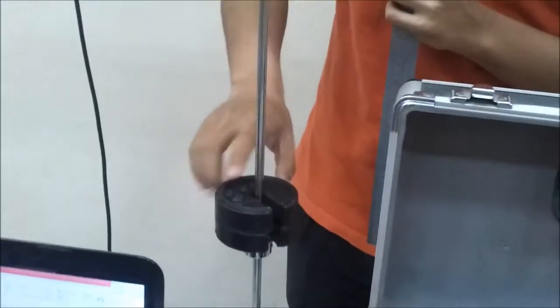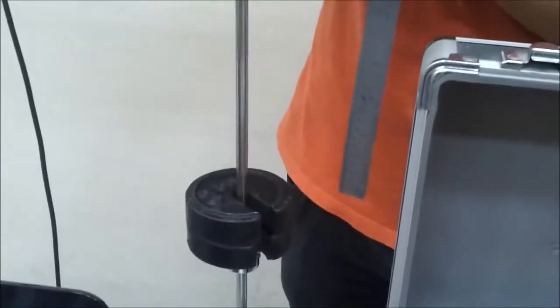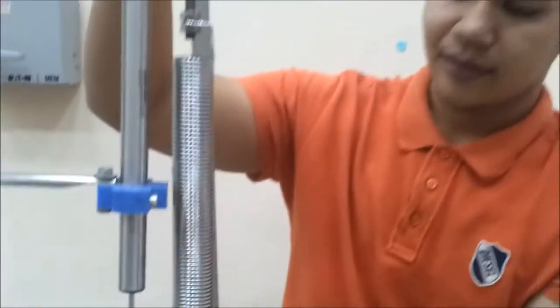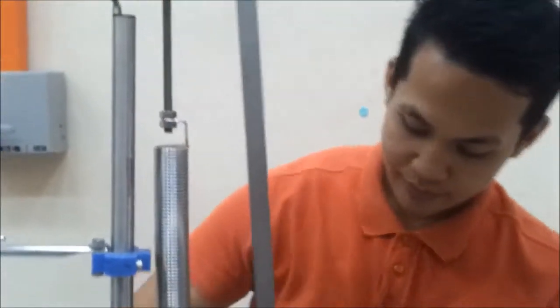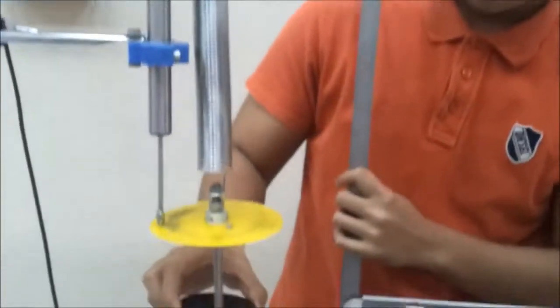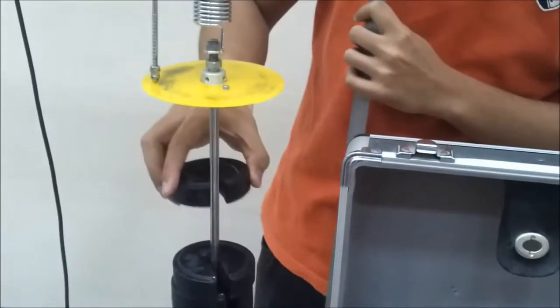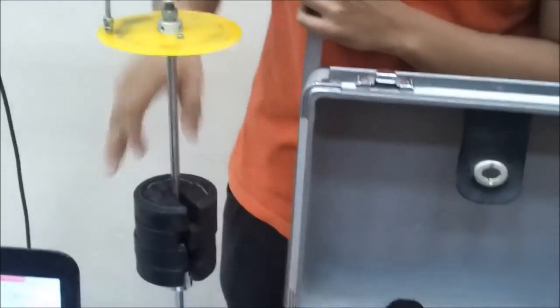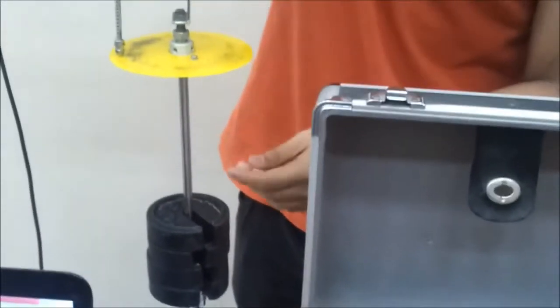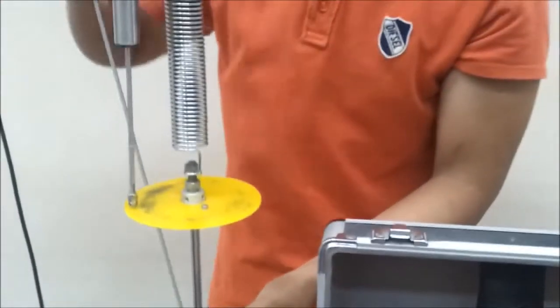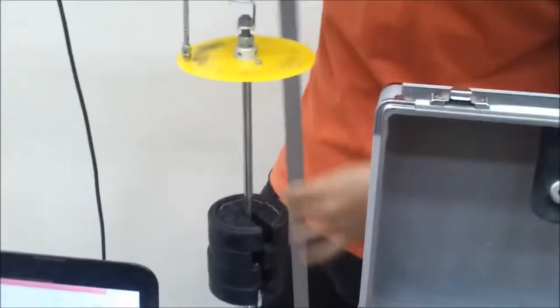We put another load here, so it will be 1 kilogram. Do the same step as before, and then take another one, and another one. There is 2 kilogram here. So that's how we calculate the displacement.